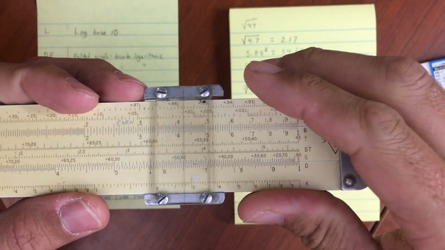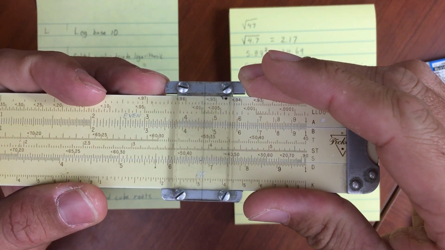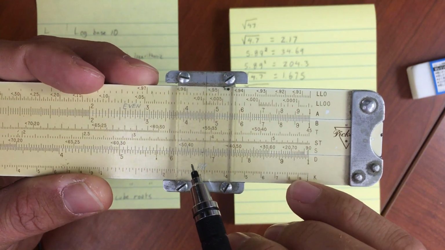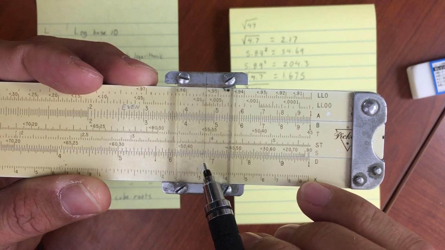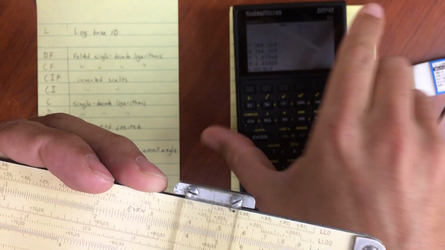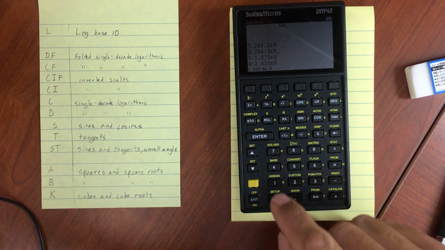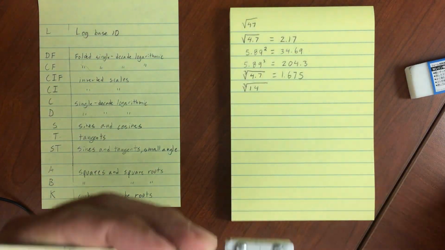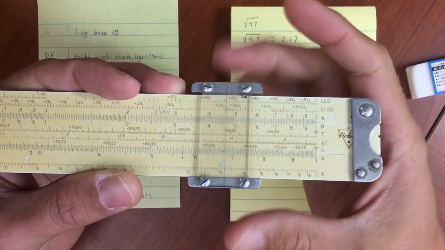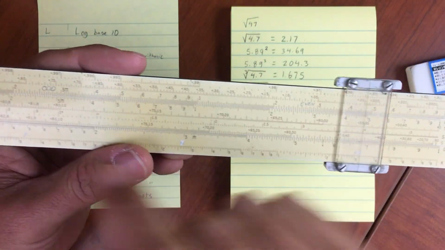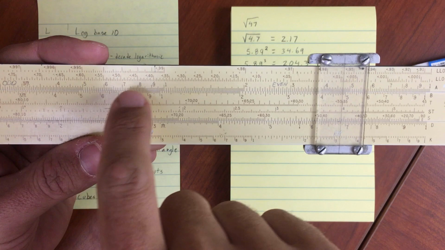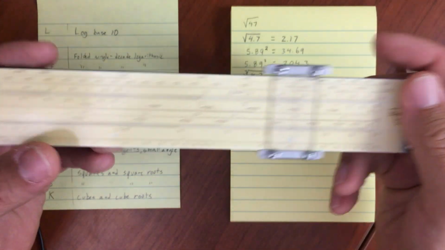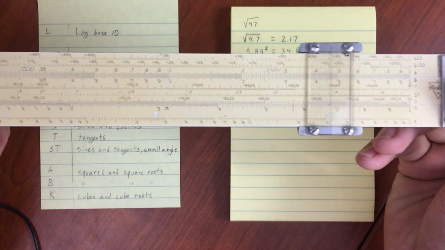So the square root of 47 now would be somewhere around 6.56785 or so. If I go ahead and check that, I've got the square root of 47, 6.856. So if it has an even number of digits, then you're going to be over on the right side. You'll notice that you have 1, 2, 3, 4, 5, 6, 7, 8, 9, and then 1, 2, 3, 4, 5, 6, 7, 8, 9, and it starts over. So we've got an odd side and an even side depending on the number of digits you have.